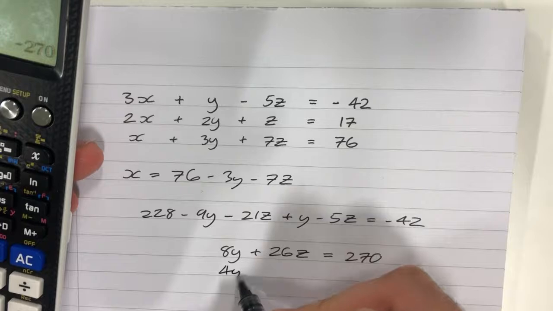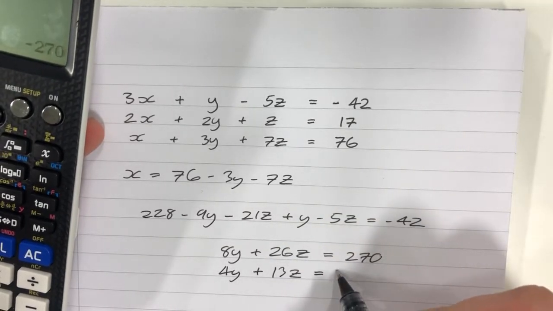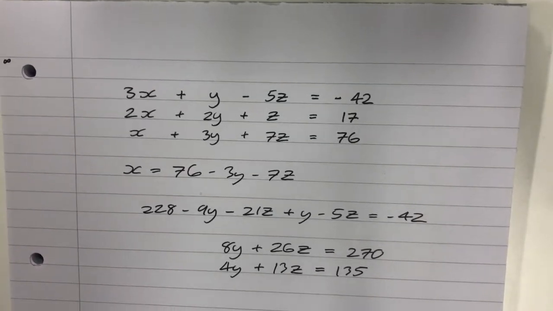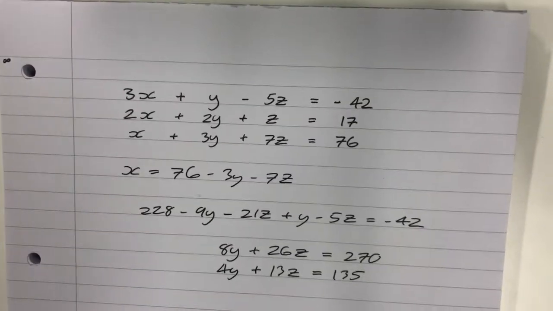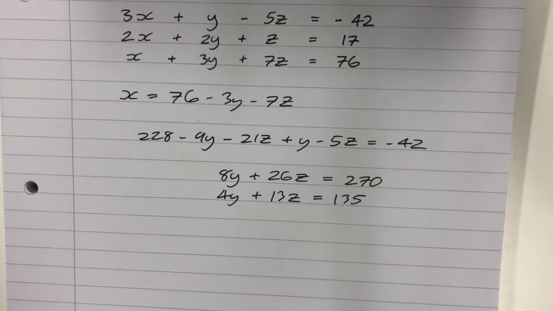So that comes down to 4y plus 13z equals 135. Okay, that's one. Second one should come out to be exactly the same equation. And I know that because I've engineered this as infinite solutions.